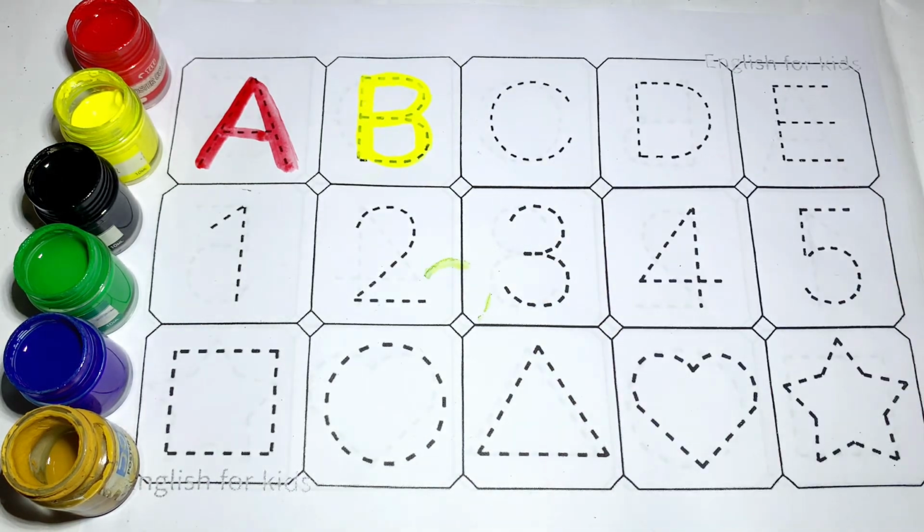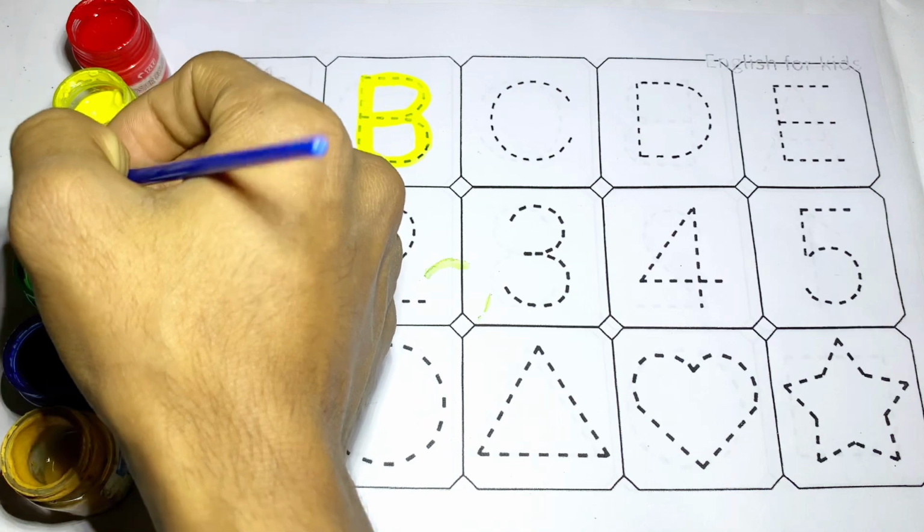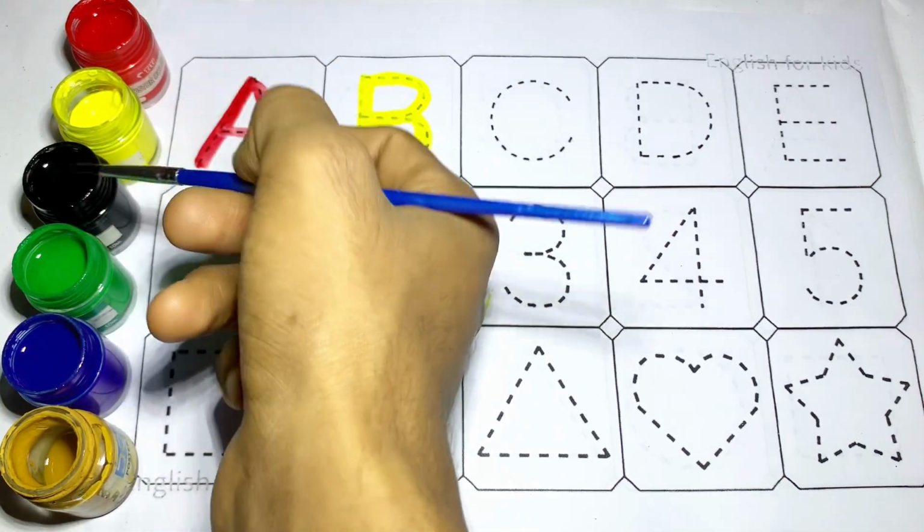Kids, now draw C. C for cat, C for car, the alphabets of C, and use black color.